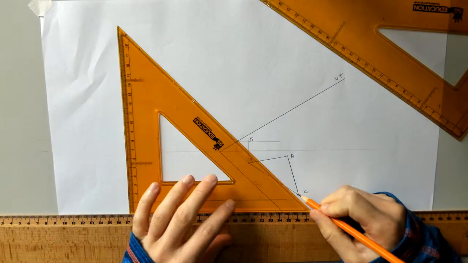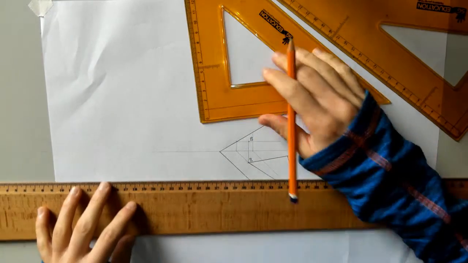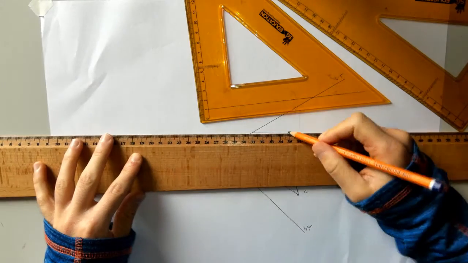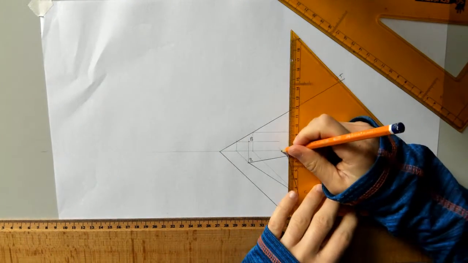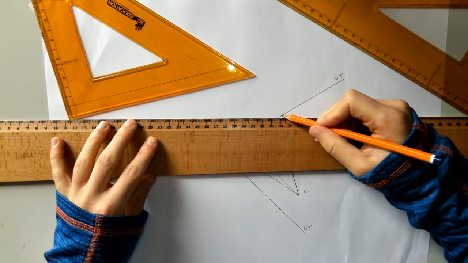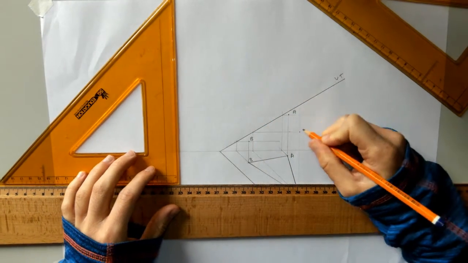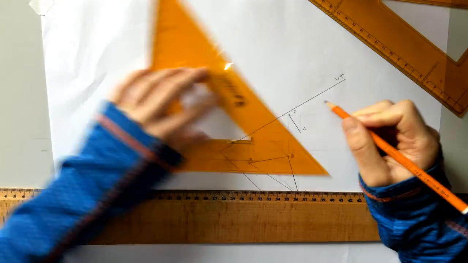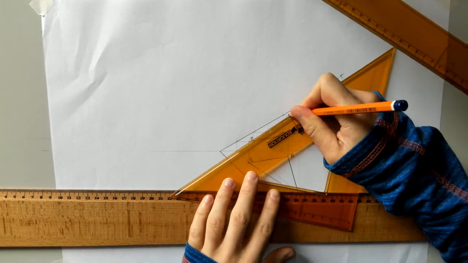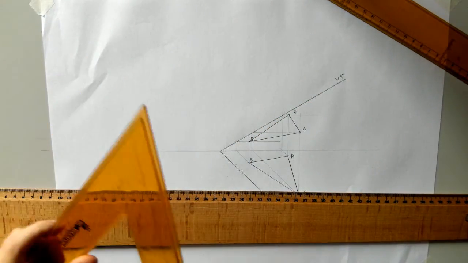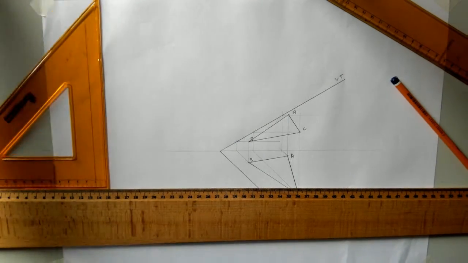So B is there, C, same idea again, C is out to there, and then A is taken out to here. So there's A, B and C, and connect them all together. So once again you can see I'm just making them up, but keeping just the trace at the same angle. So there's the elevation and plan of A, B, C, and once again I'm just going to use the green to show it.